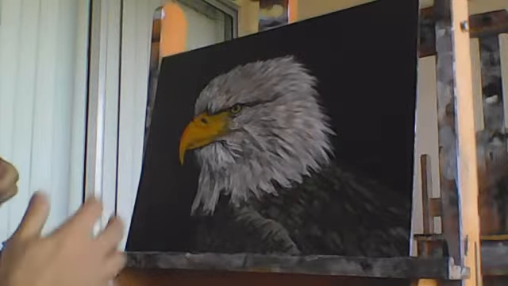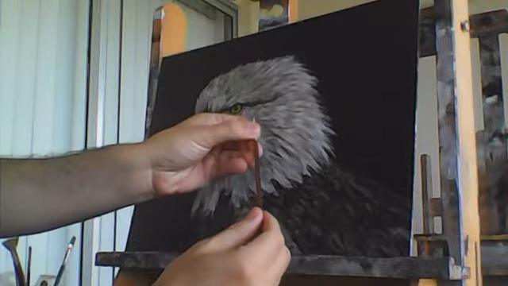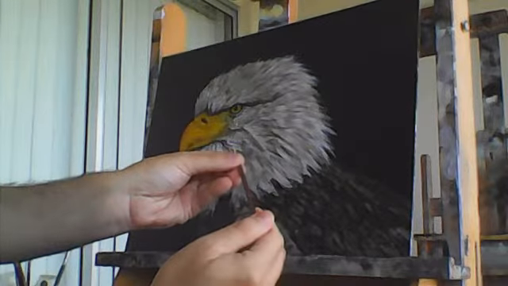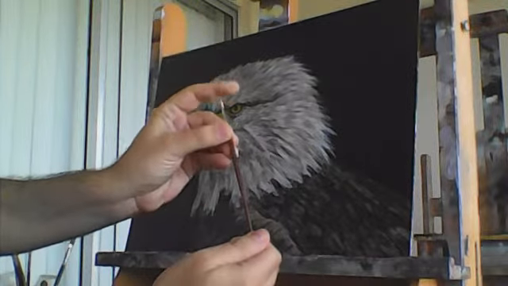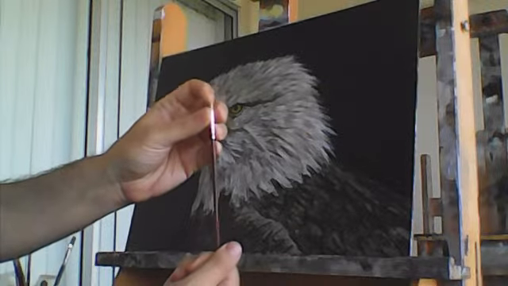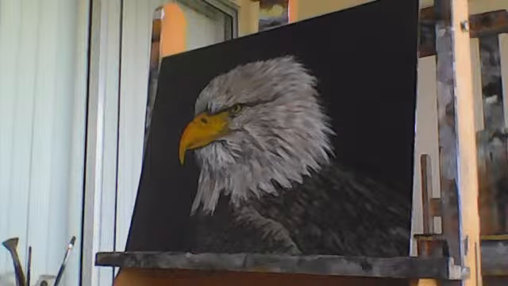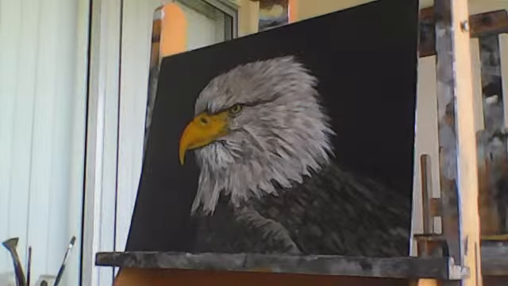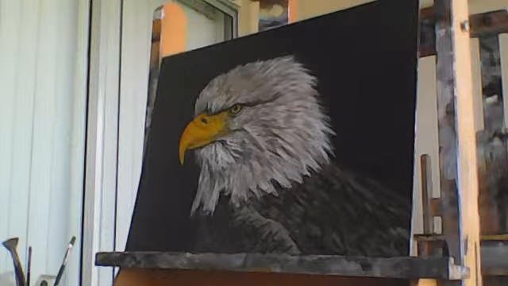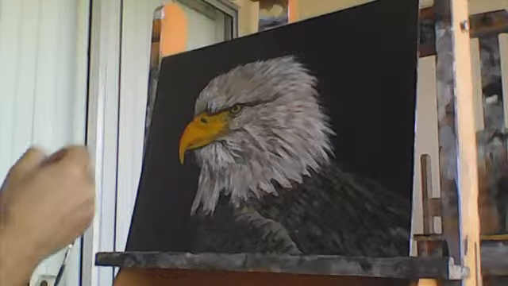And I was taking a number 1 round brush. It's a tiny little round brush I was using. So, I'm going to make the color I was using last night, white and burnt umber, mixed together.